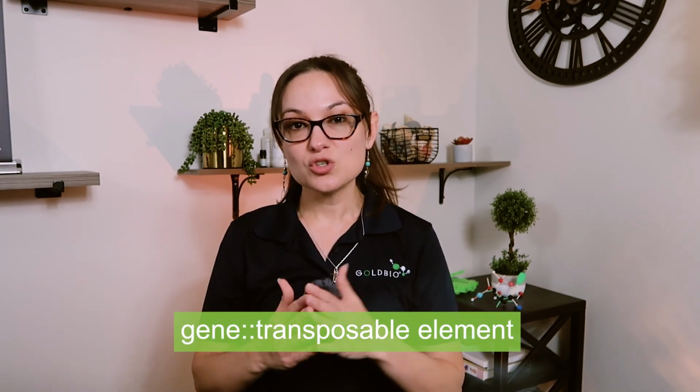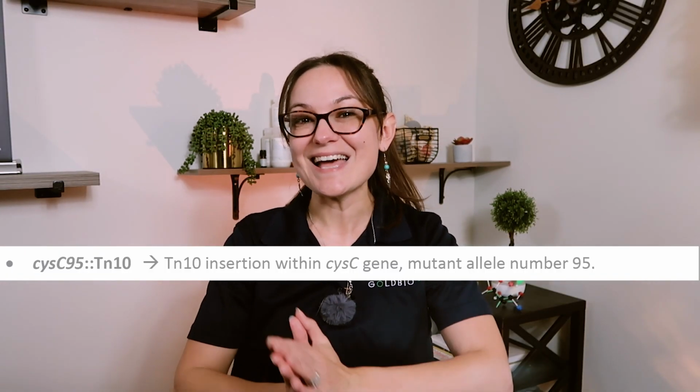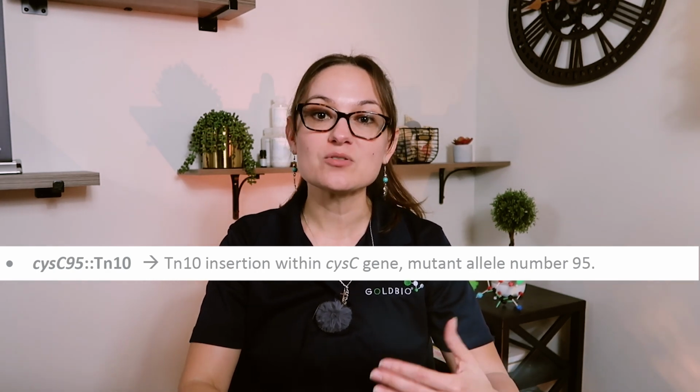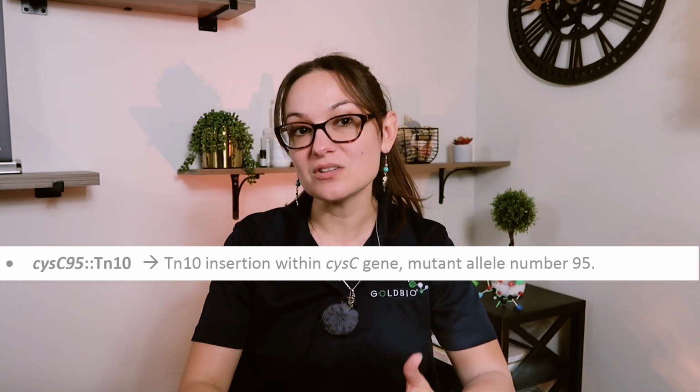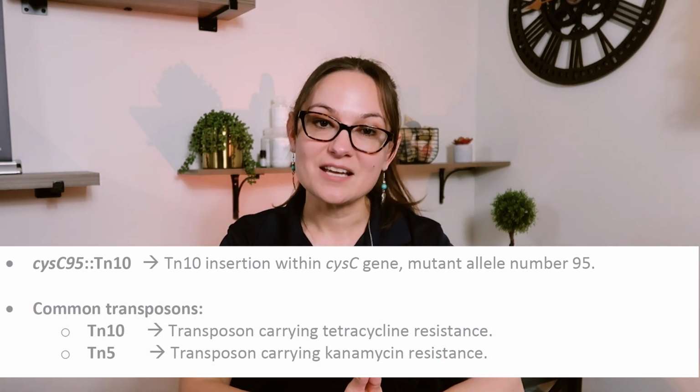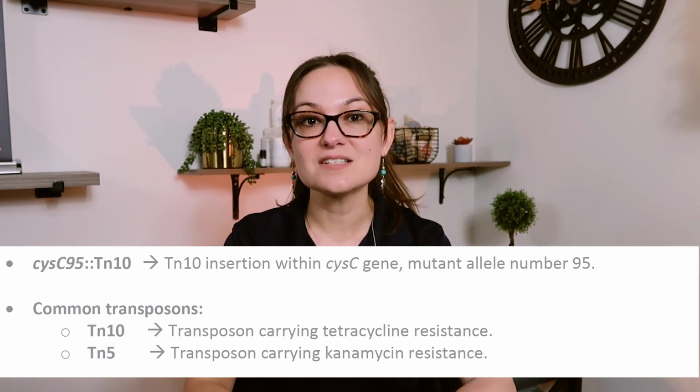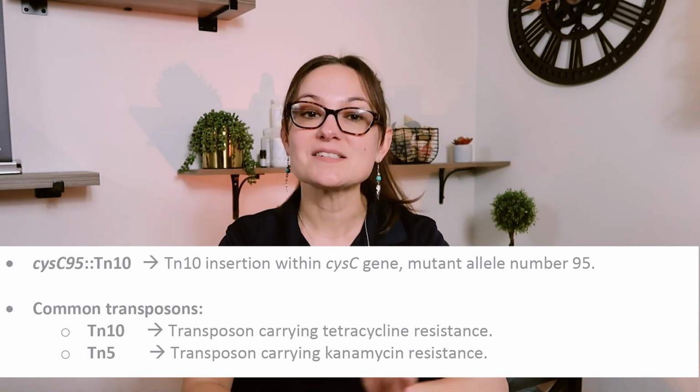Insertion of a transposon into a known gene is indicated as a gene and then 2 colons and then the transposable element. And just to clarify, transposable elements have a mechanism of their own to move and insert themselves into a host organism's DNA. So let's look at an example of how this would appear in a genotype. cysC95::Tn10 indicates the transposon Tn10's insertion within the cysC gene. And just to remind you, the 95 in the cysC95 is the mutant allele number 95. Tn10 and Tn5 are both common transposons. Tn10 is a transposon carrying tetracycline resistance, and Tn5 is a transposon carrying kanamycin resistance.